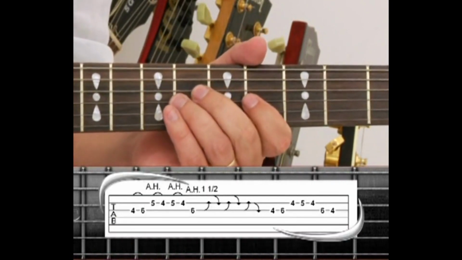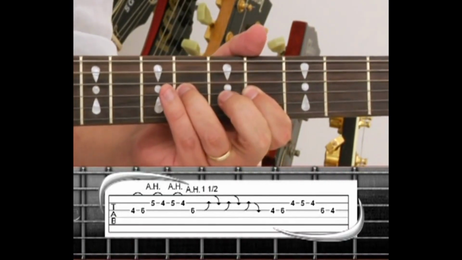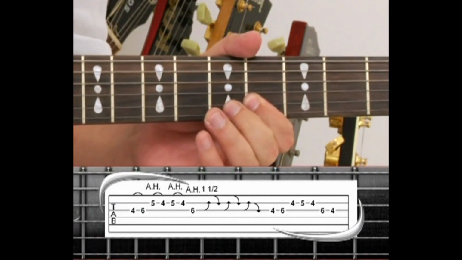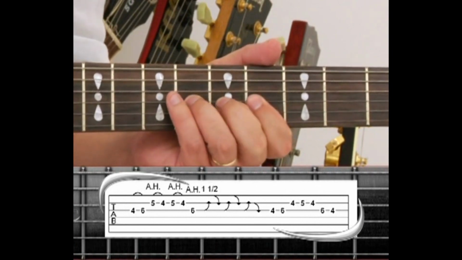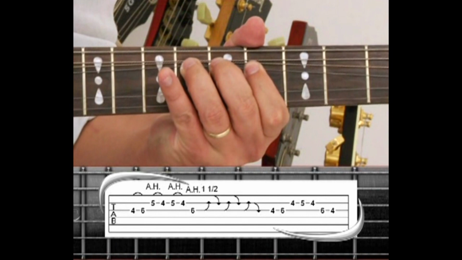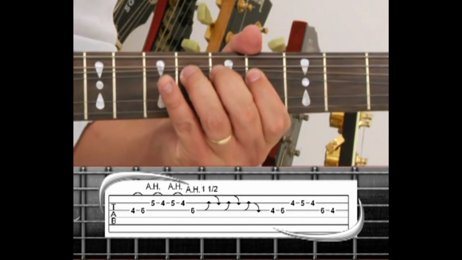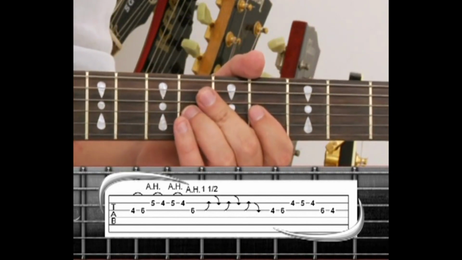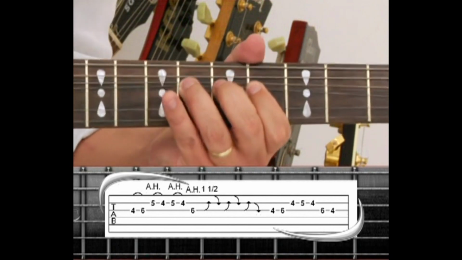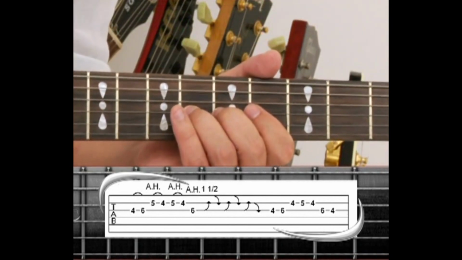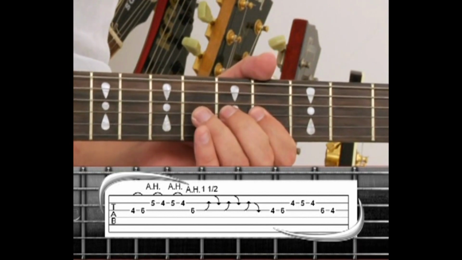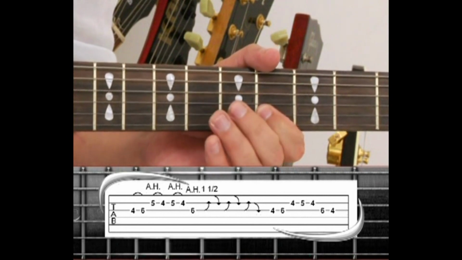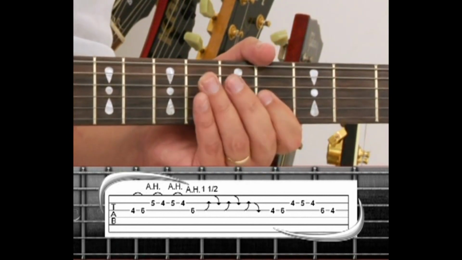Phrase 14 starts off on the 3rd string 4, hammer to 6, then artificial harmonics on the 3rd string 5, pull to 4, 5 pull to 4. Next is the 3rd string 6 with artificial harmonics and a big 1.5 step bend and partial release. Do that 3 times, and then a full release, then to 3rd string 4, 6, 2nd string 4, 5, 4, to 3rd string 6, and 4.